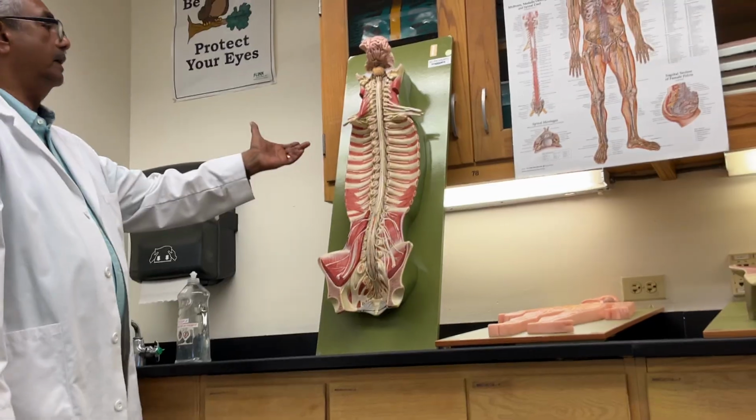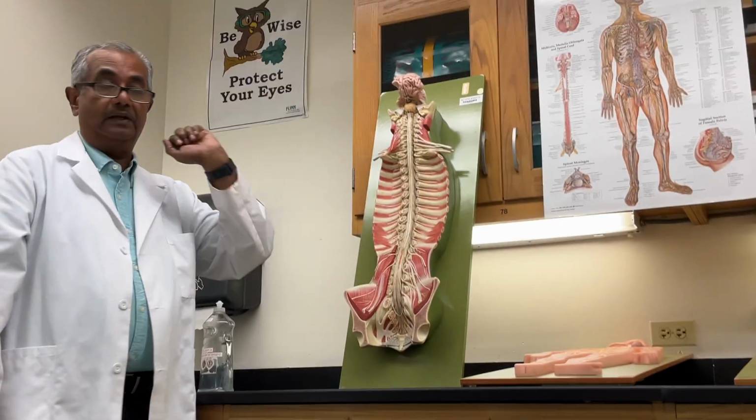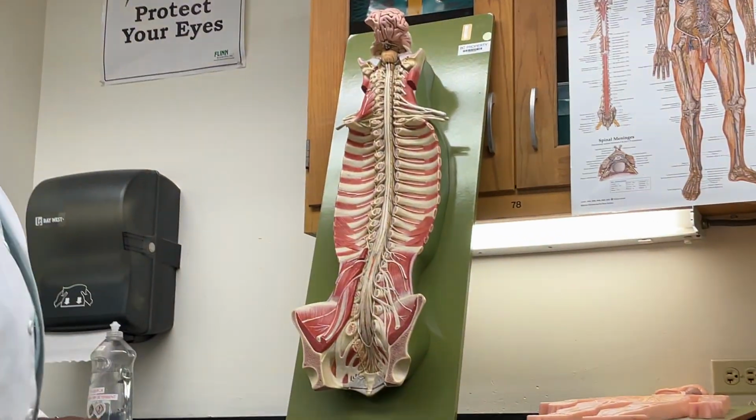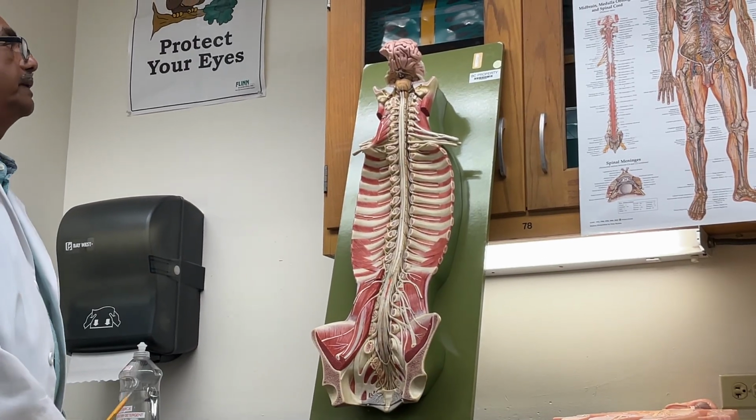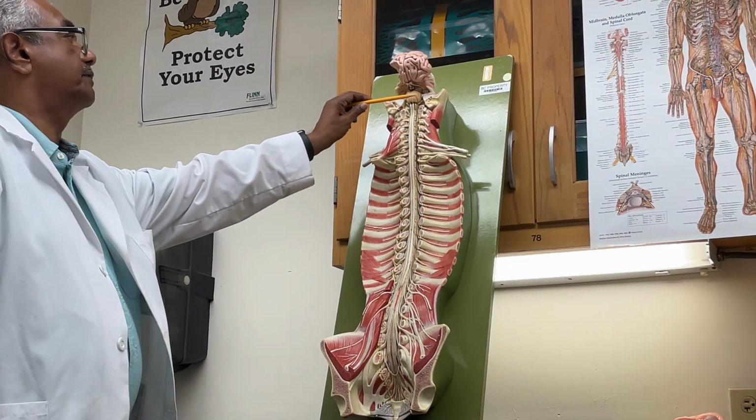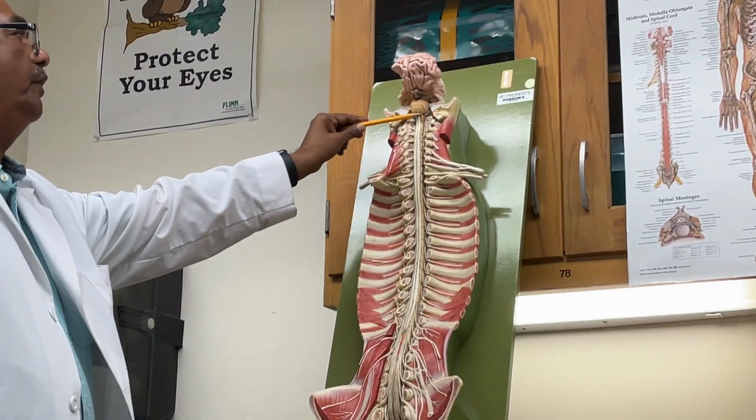Okay, so all these models will be on the exam, so we want to cover all of it. Here you can see the spinal cord. The spinal cord starts from the foramen magnum.